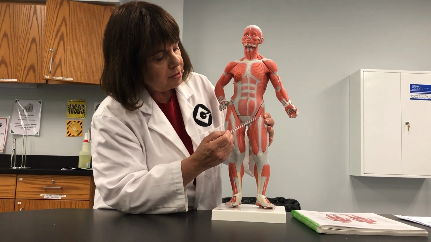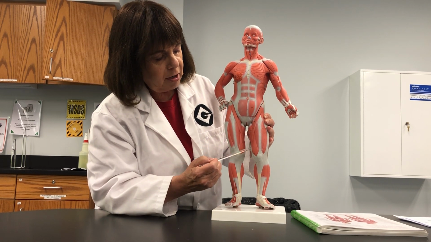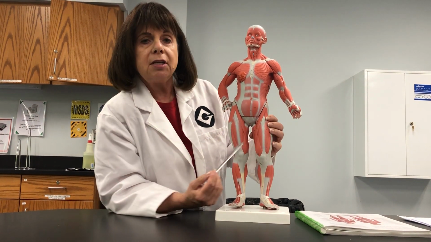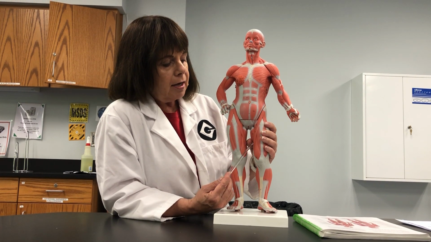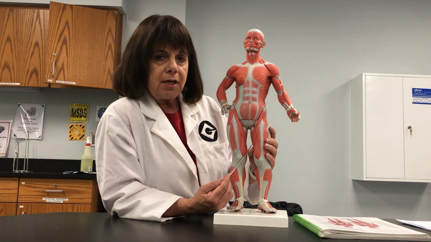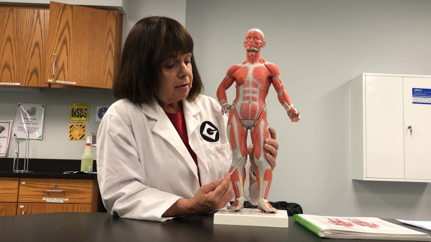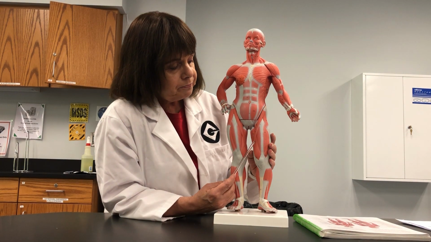The longest muscle in the leg is the sartorius. It wraps all the way around here. Frogs have a big sartorius for hopping. We use this for sitting cross-legged or pulling your knee out to the side. They used to call this the tailor's muscle because tailors would sit cross-legged on the ground for extended periods of time, so they had to use that sartorius muscle.